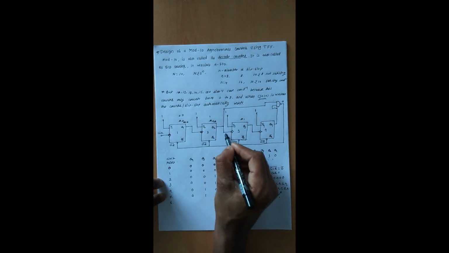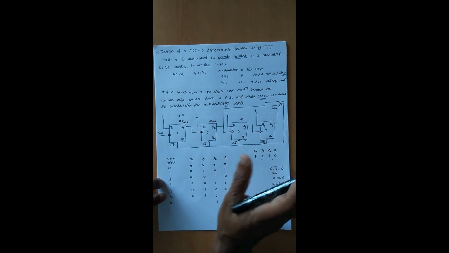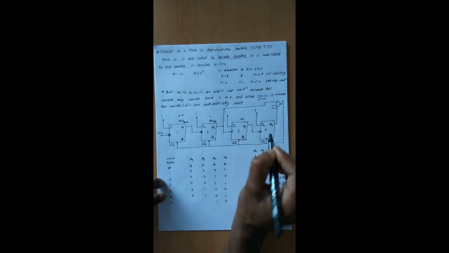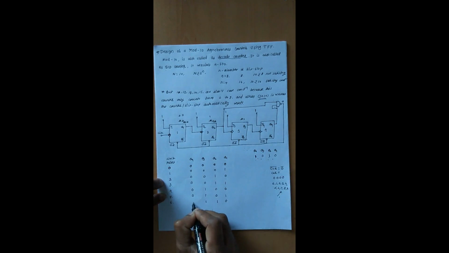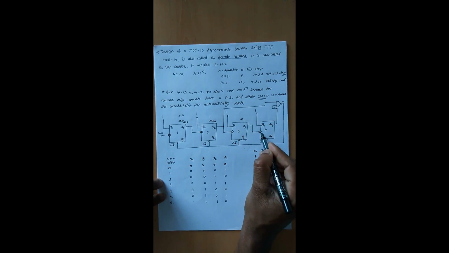If this 1 is present here, then this is again 0, and hence flip flop 3 is again in the reset condition, so no output is going to change, which is as it is. And due to this 1 present here, which is 0, flip flop 4 is again in the reset condition. For the 7, again the same count, it will be 0 1 1 1.